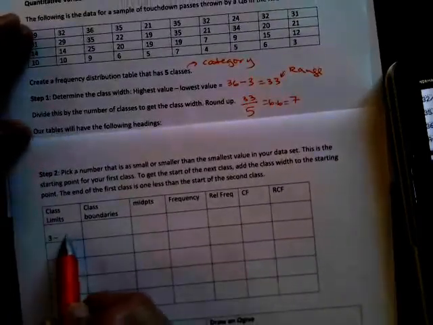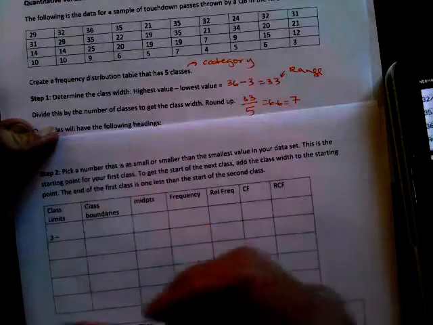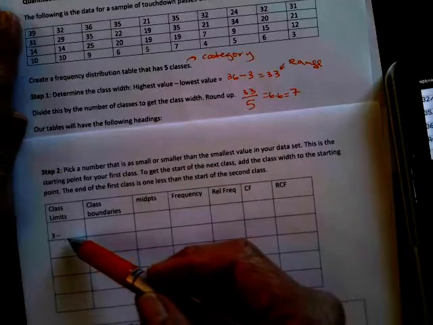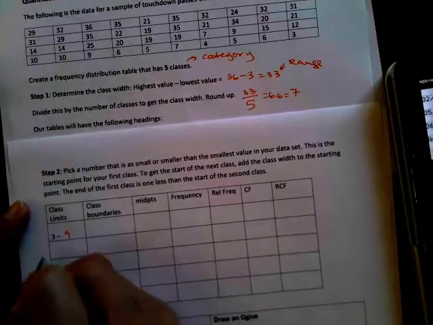So what we're going to do is pick a number that is as small or smaller than the smallest one of our values. So I just chose 3 as our starting point. Now, our class width is 7, that means I'm going to have 7 values in that class. So from 3, so 3, 4, 5, 6, 7, 8, 9 is the ending value to get 7 values there. So the start of the next limit is 10, 1 up.